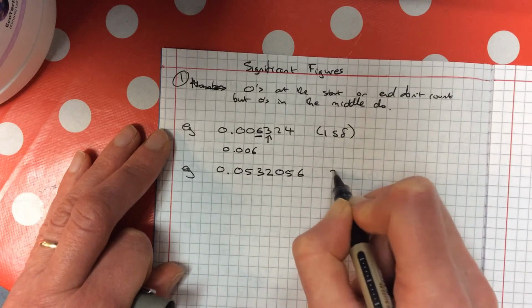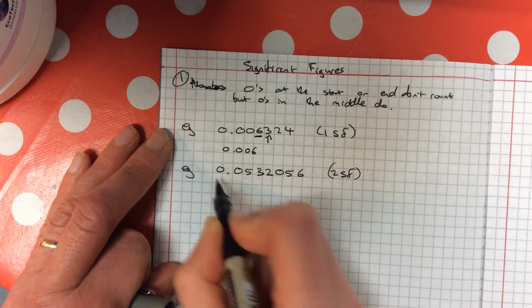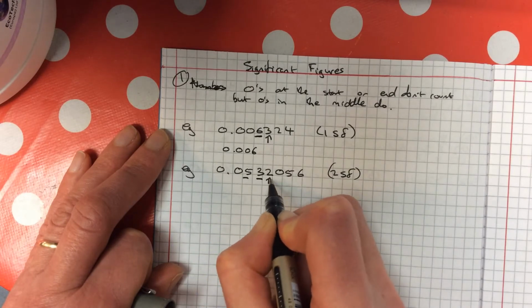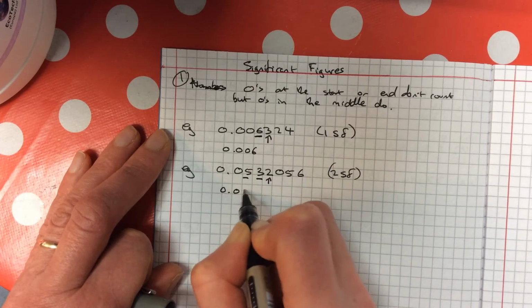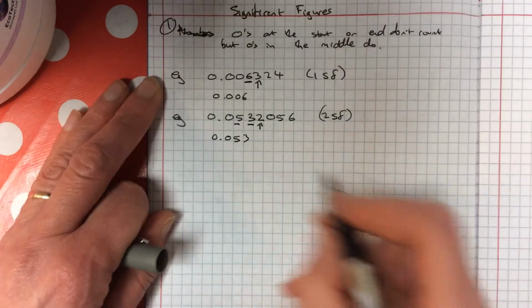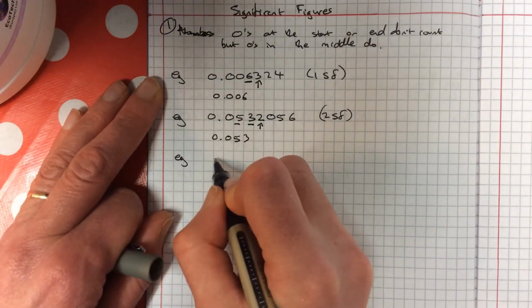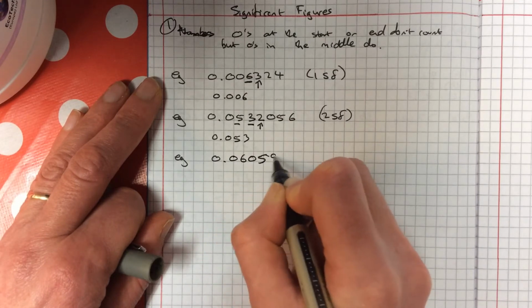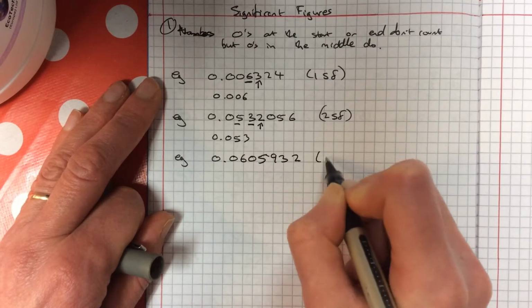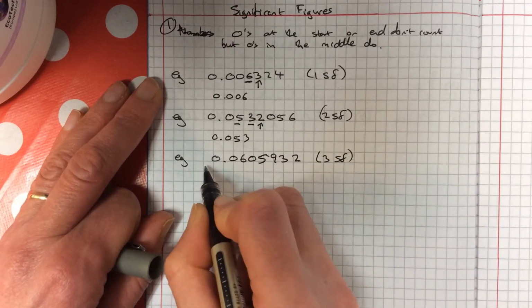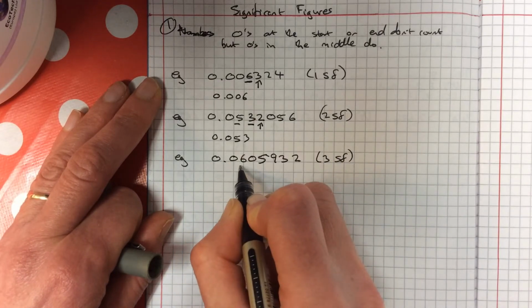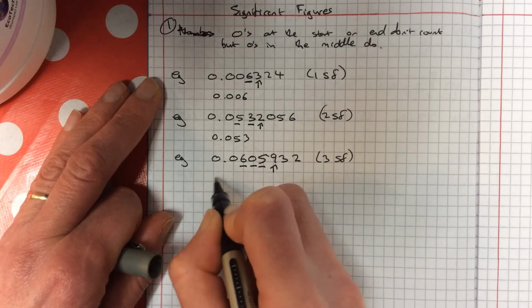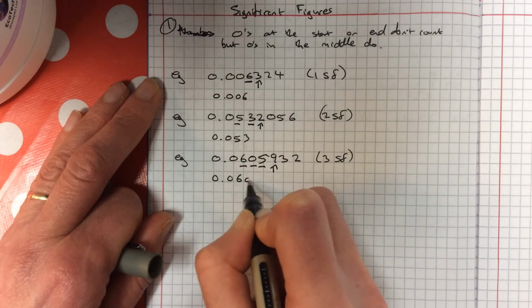0.053256. And let's say I want two significant figures. These zeros don't count. 1, 2. Arrow says do nothing. We'll practice it again. So 0.060592. And if I want three significant figures, these ones don't count. Then I go 1, 2, 3. Arrow tells me to go up 1.